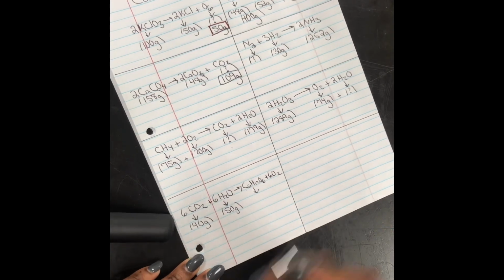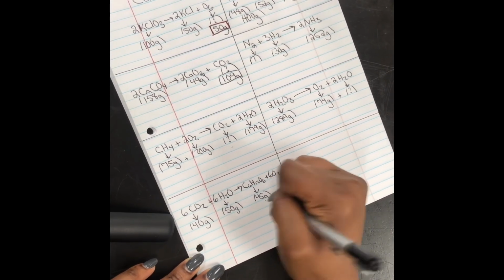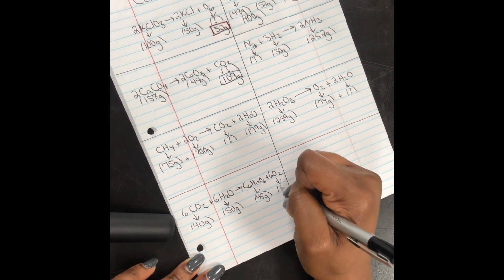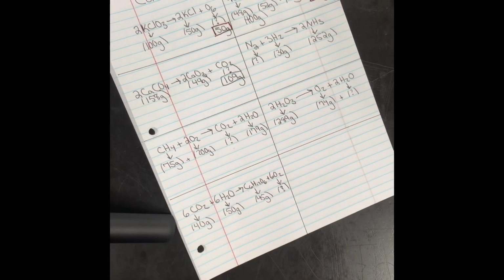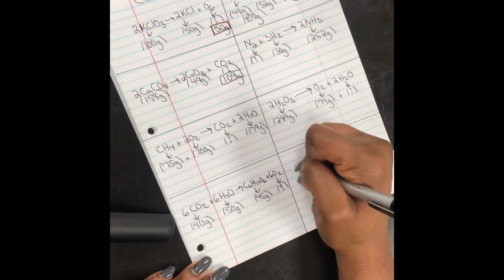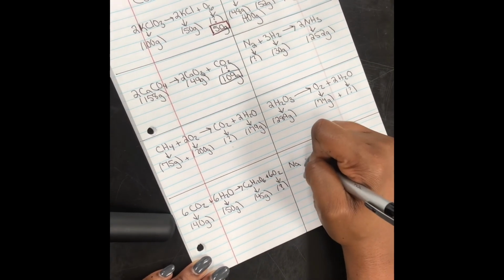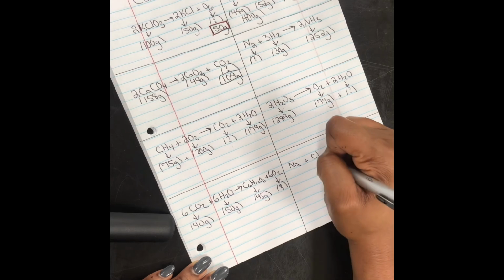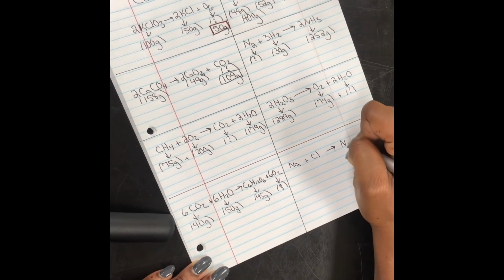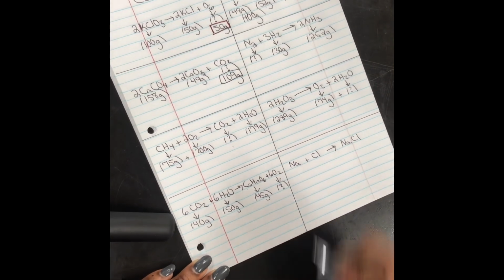C6H12O6, remember that? That's going to be 45 grams. And then here's our missing link. What could you be? Question mark. And then finally, our last problem. We have sodium plus chlorine, which forms together, makes table salt, the salt that we like on our steak, sodium chloride.